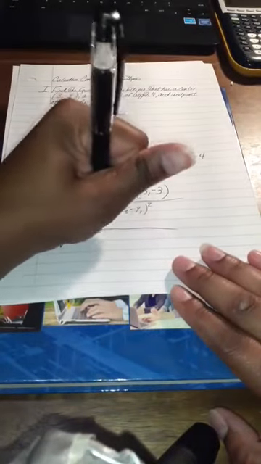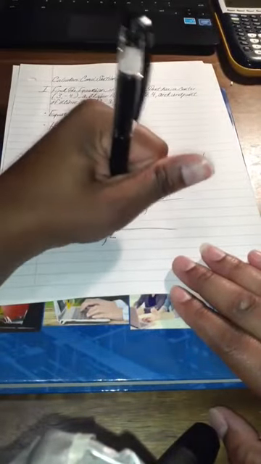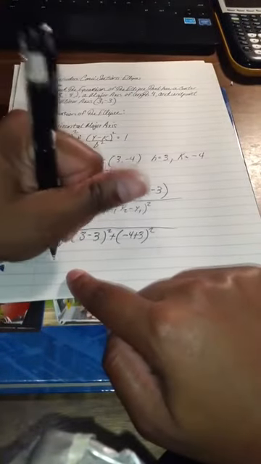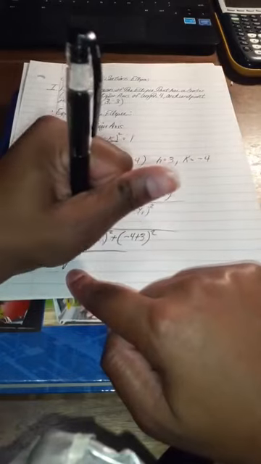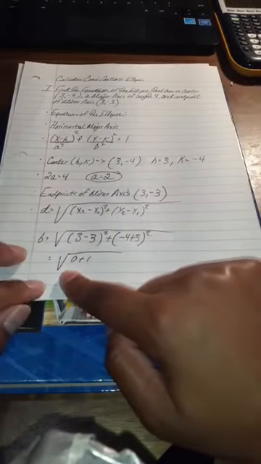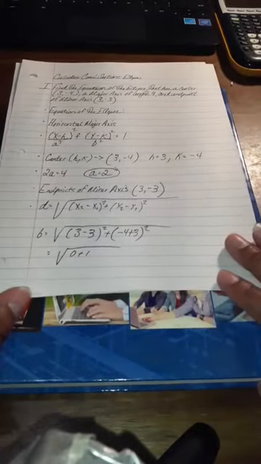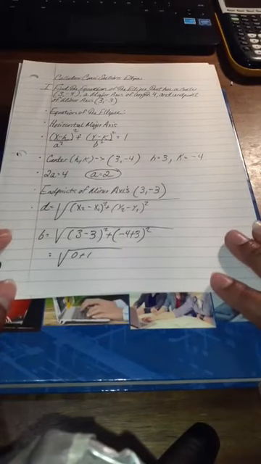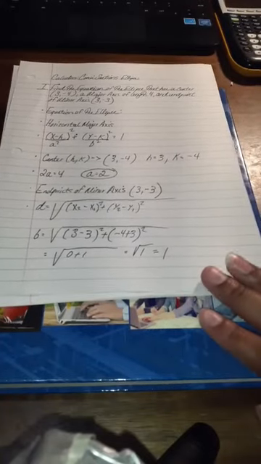So it's going to be 3 minus 3 squared plus -4 plus 3 squared. And this gives us the square root of 0 plus 1, because negative 1 squared is 1, and 1 squared is 1, obviously. So essentially here we get the square root of 1, which we know is just 1. So that's going to be the value of b.